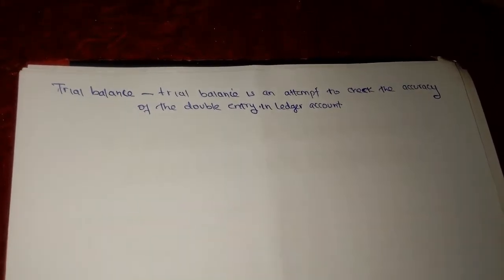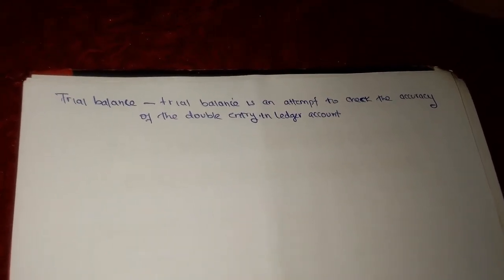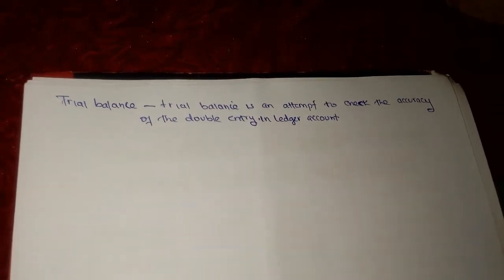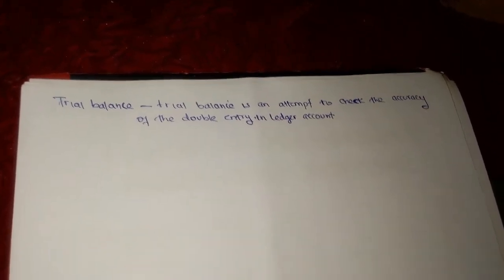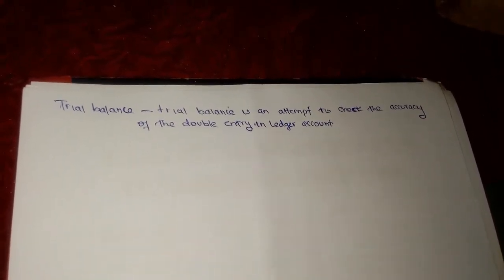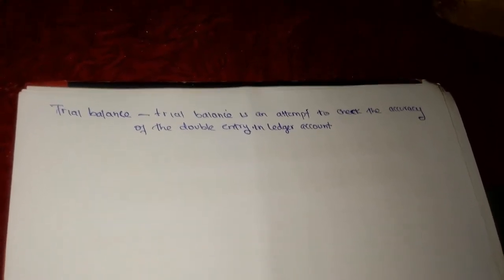Given that every credit entry should have a corresponding debit entry, a difference in trial balance is an indication of existence of errors that may have been made in ledgers.